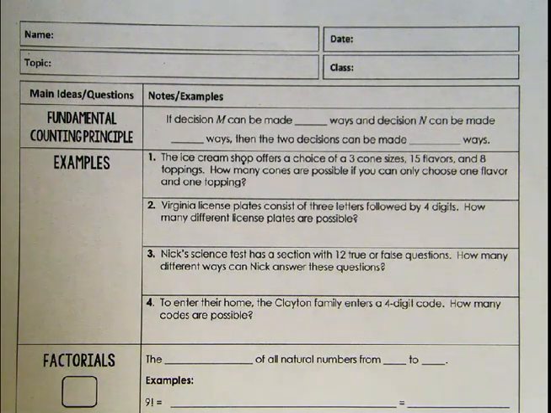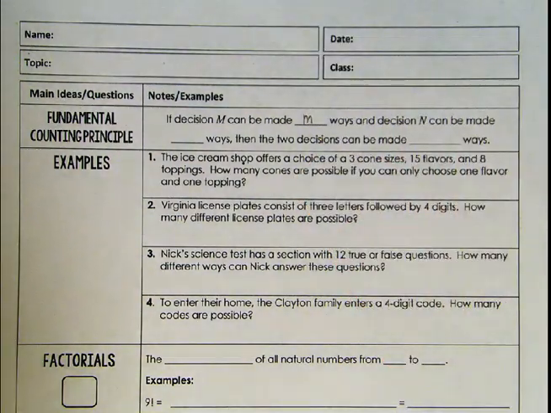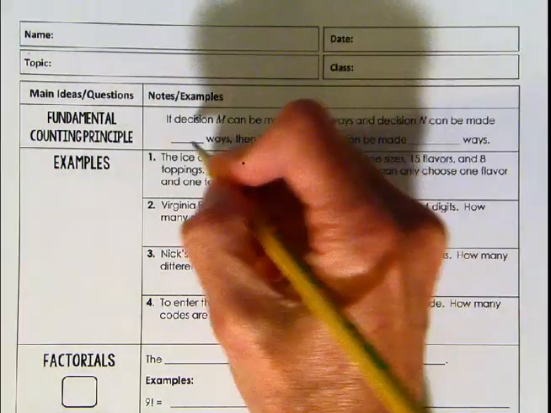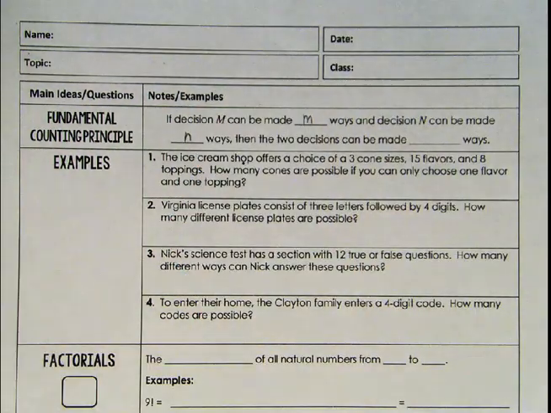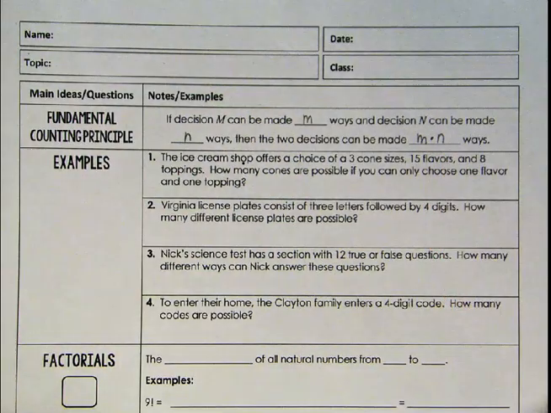I think so. Anyway, on the fundamental counting principle, basically that is saying that to figure out how many ways something can happen, you multiply the number of ways each individual thing could happen. So in other words, like in that first sentence, it says if decision M can be made, and we're going to call it M, lowercase m, number of ways, and decision N can be made N number of ways, then the two decisions can be made M times N number of ways.